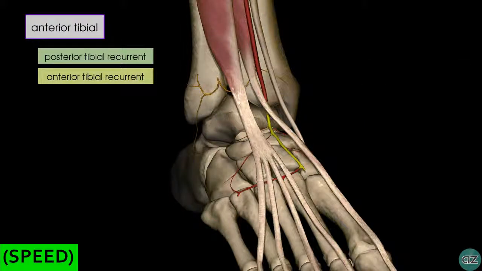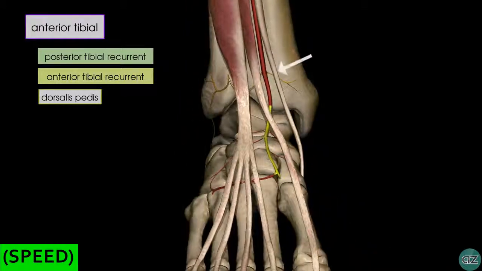The anterior tibial artery runs down the length of the leg along the interosseous membrane, and then it gives off some distal branches as it approaches the ankle joint. It then terminates as the dorsalis pedis artery, which supplies the foot. So we're looking at the ankle joint here, and we can see some muscles of the extensor compartment. We've got the extensor digitorum longus muscle, the extensor hallucis longus muscle, and the tibialis anterior muscle.